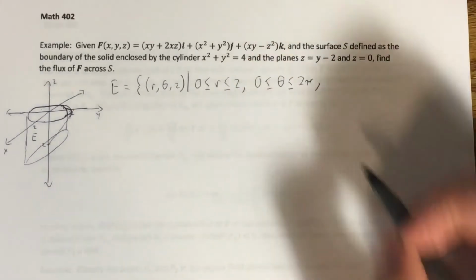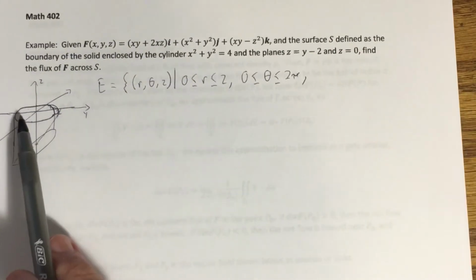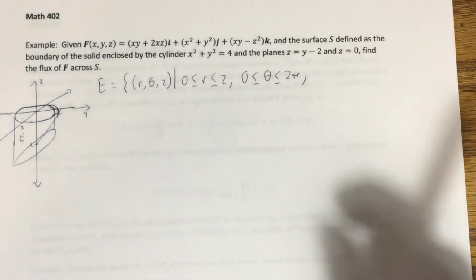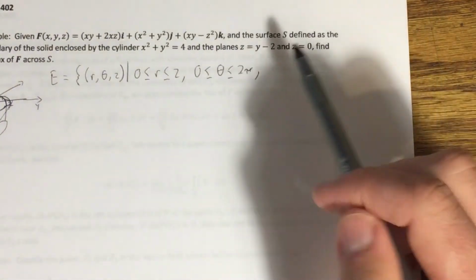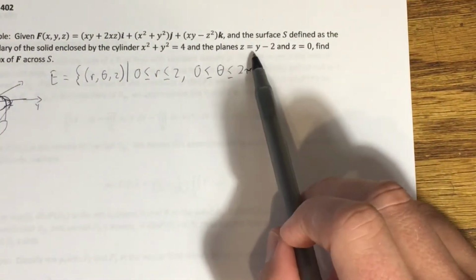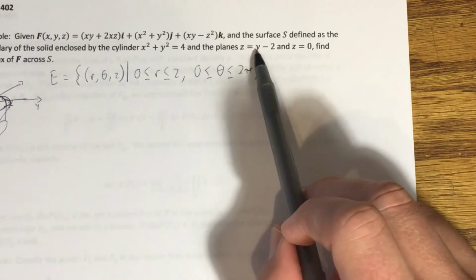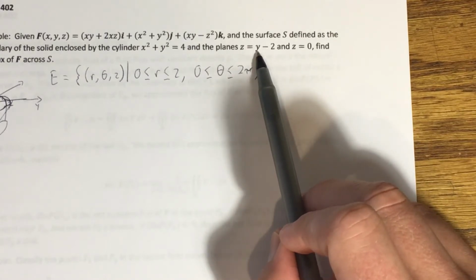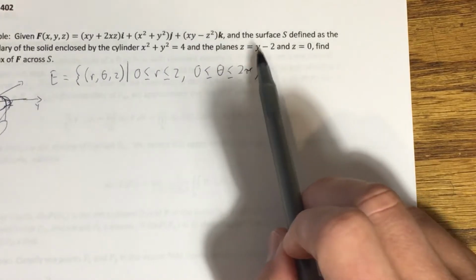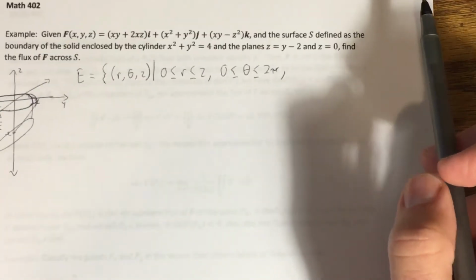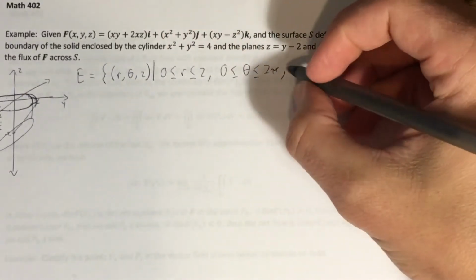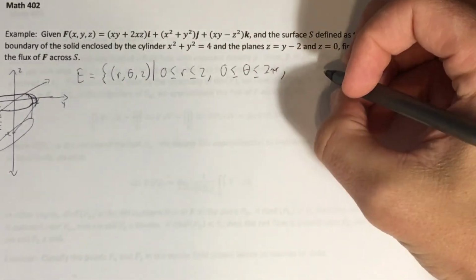And what about z? Well, z is bounded by a top surface and a bottom surface, and we have equations for those surfaces. The equation for the bottom surface is z equals y minus 2. However, remember, we're converting things into polar coordinates, so I have to make a conversion with that y. I can't use y in my representation of this solid in cylindrical coordinates.